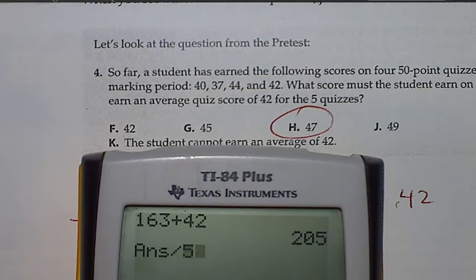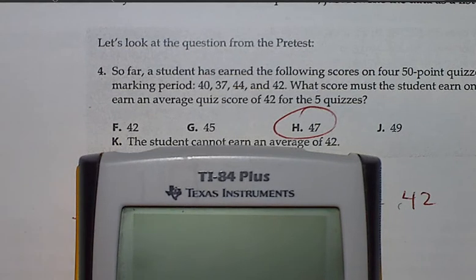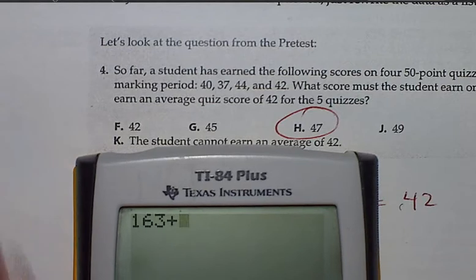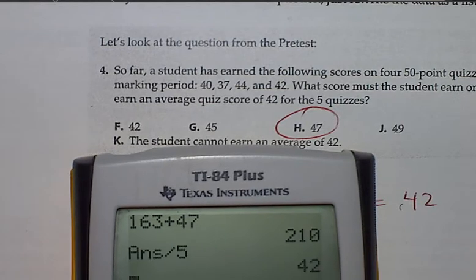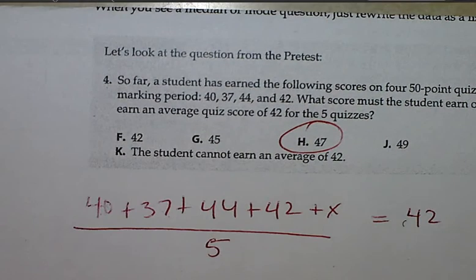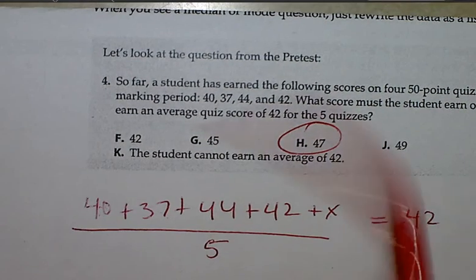It says the average of the 5 must be 42. Is that true? Can't be A. Let's try B. B is 45. So 163 plus 45 divided by 5 does not work. Option C. 163 plus 47 divided by 5. That option works. So either algebraically or the guess and check method, either one works.